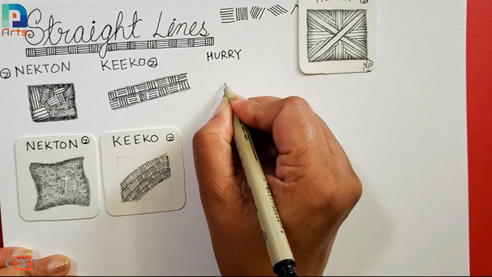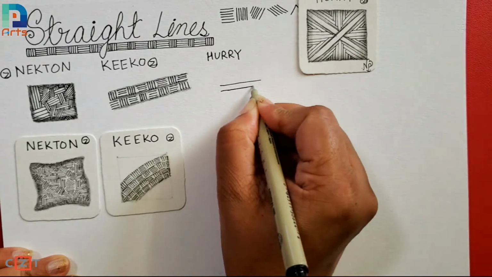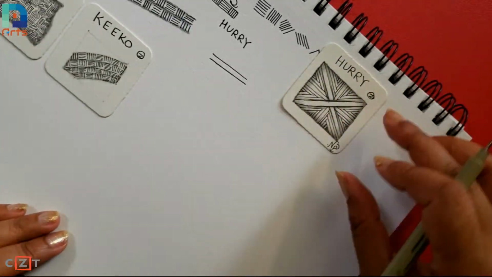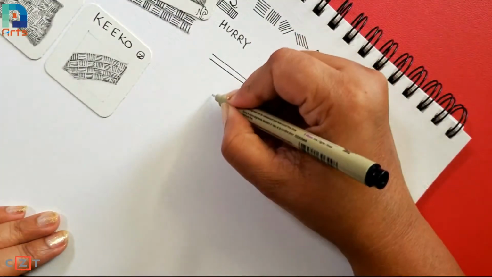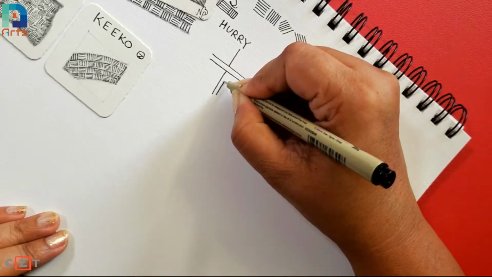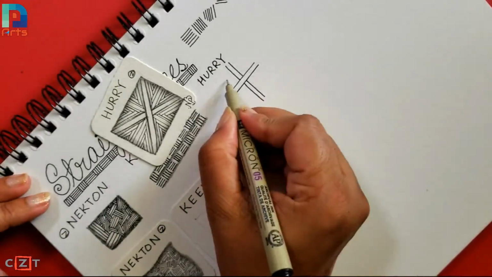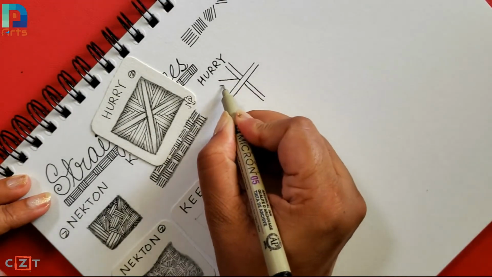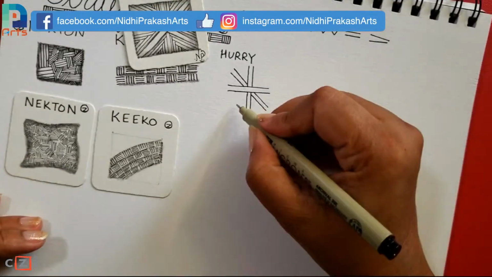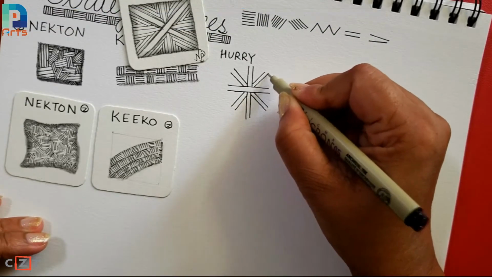So first you start drawing with the center line, or whatever you want to start with, the cross or the center, and then you draw the opposite parallel line, and then you keep drawing sets of parallel lines in all directions like this.